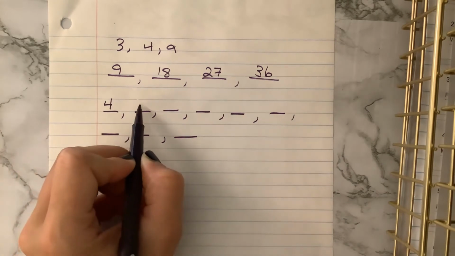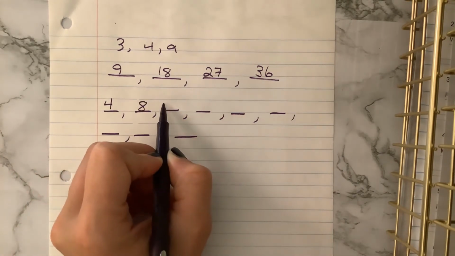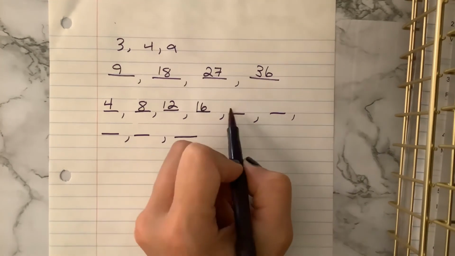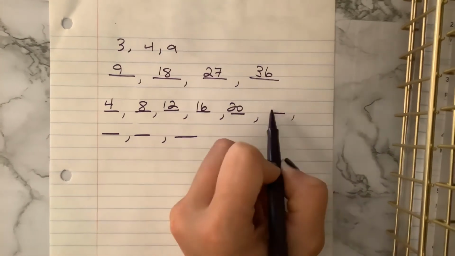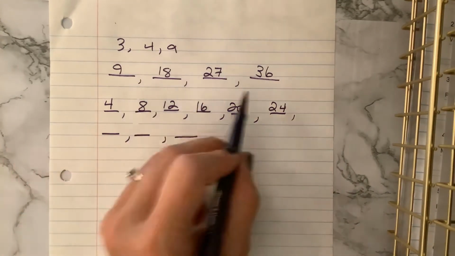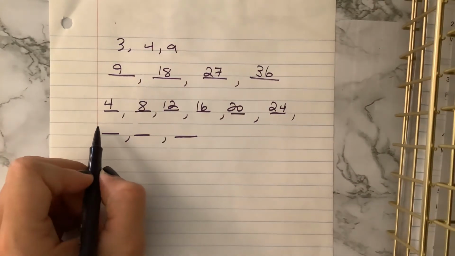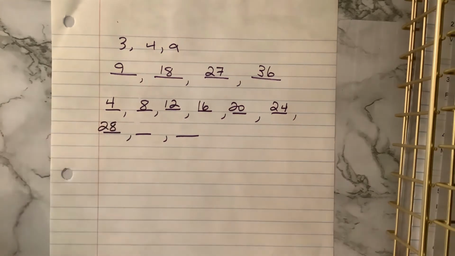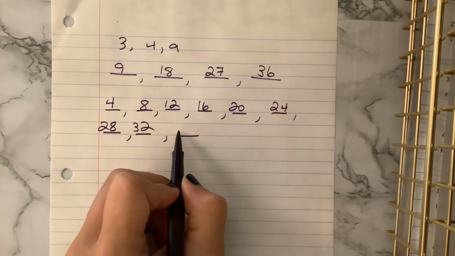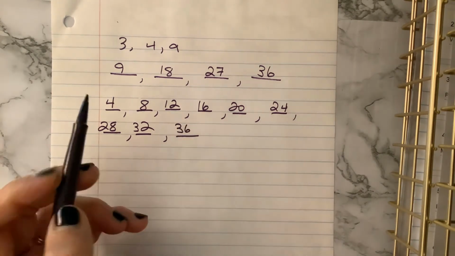4 times 2 is 8. 4 times 3 is 12. 4 times 4 is 16. 4 times 5 is 20. 4 times 6 is 24. Nothing in common yet. 4 times 7 is 28. 4 times 8 is 32. 4 times 9 is 36.